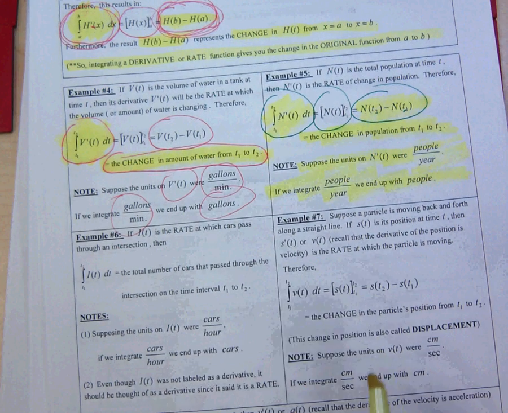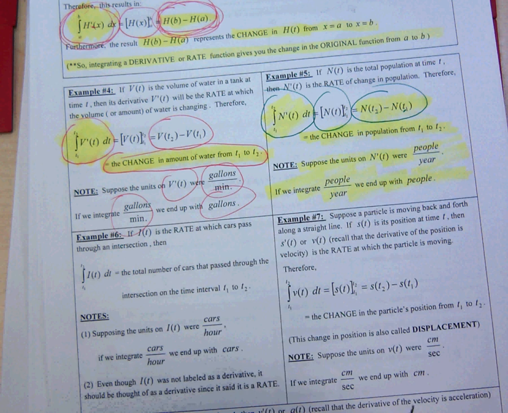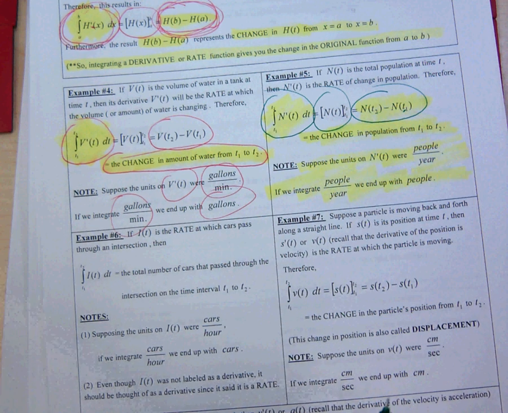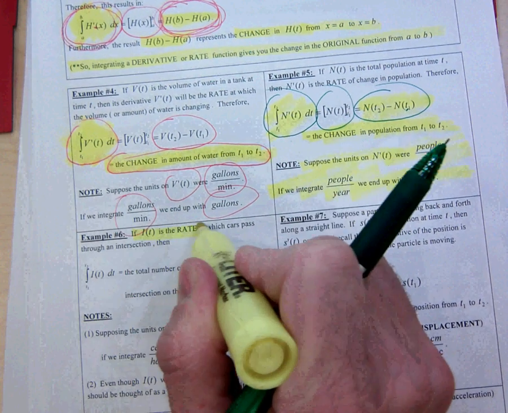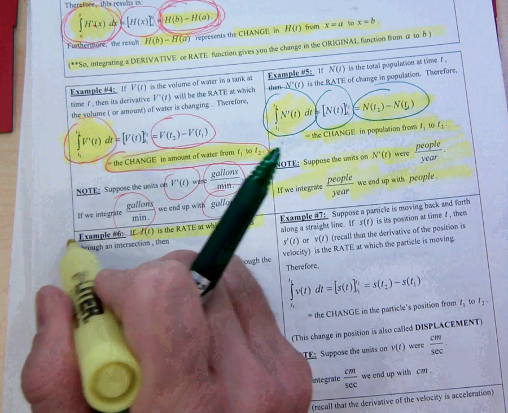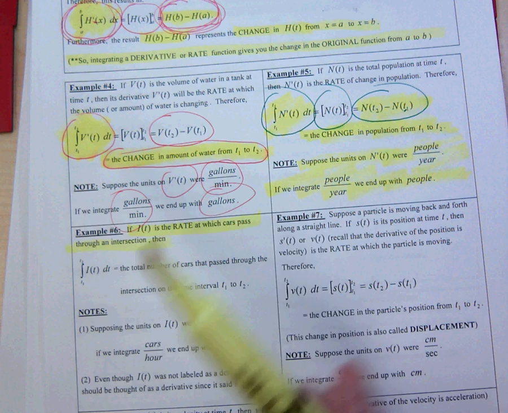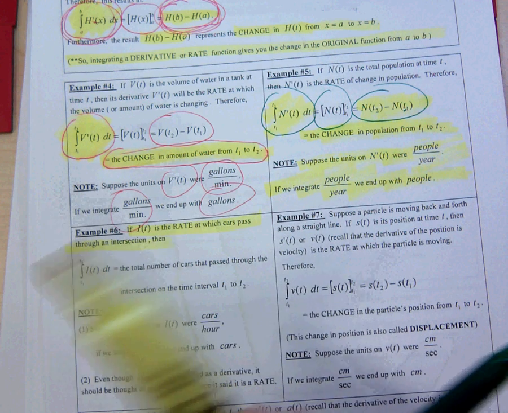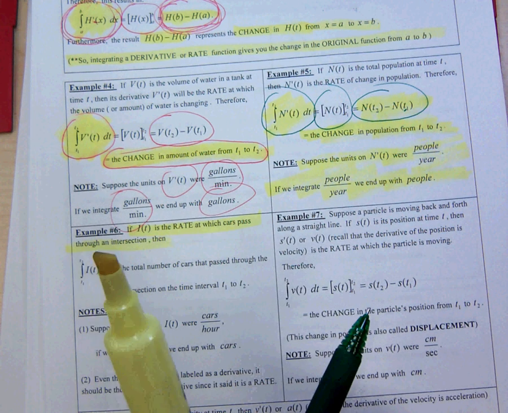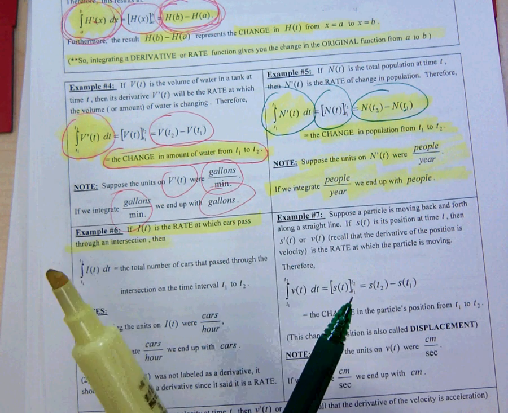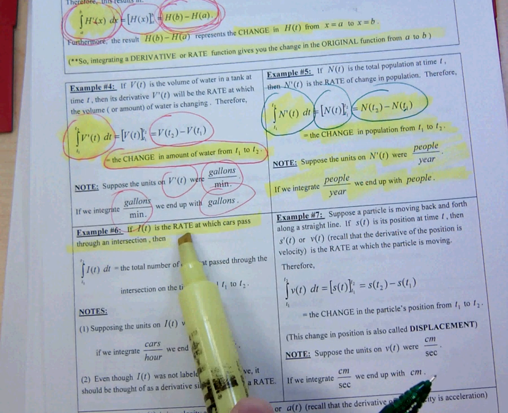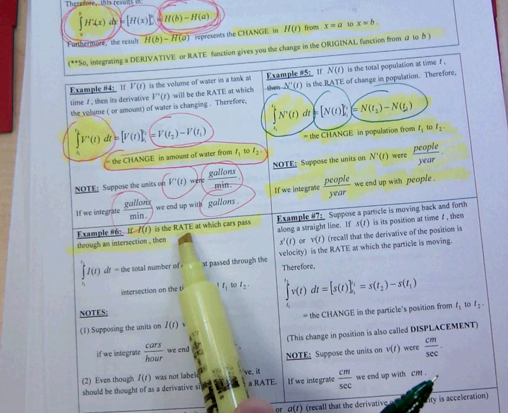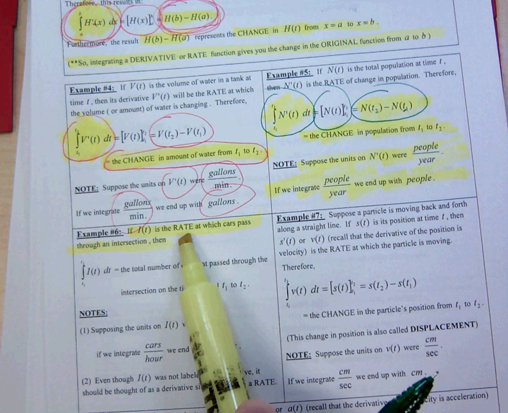Now here's where it's going to get tricky, guys. And this is what they're going to try and do to you on the AP test to try and trick you. Watch. Suppose they tell you right in the beginning of the problem that I is the rate at which cars pass through an intersection. Notice, they don't label it as I prime. They just label it as I. Okay, so they don't label it as a derivative, but they tell you it's a rate, which means it is a derivative, even though it's not labeled as a derivative. Is that clear? You see how they're trying to trick you?